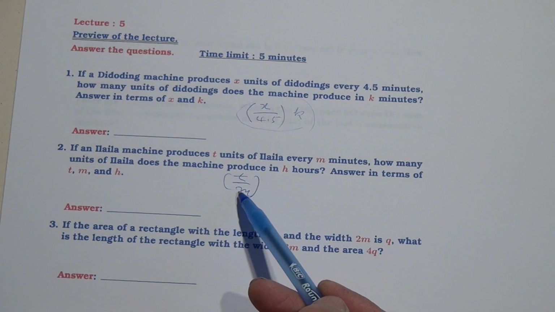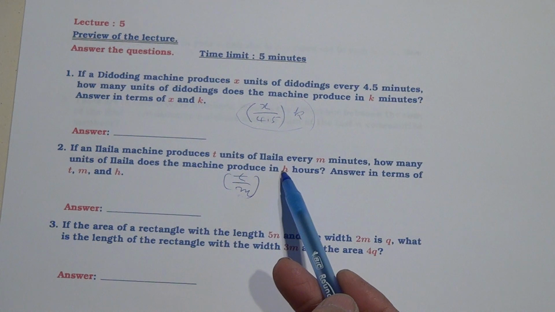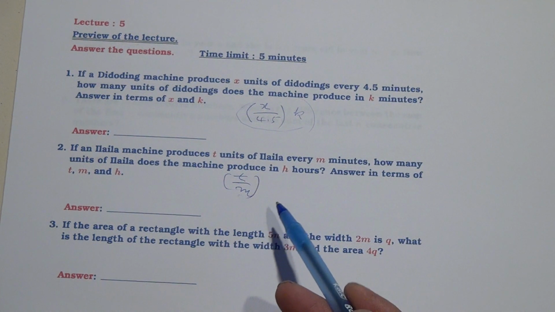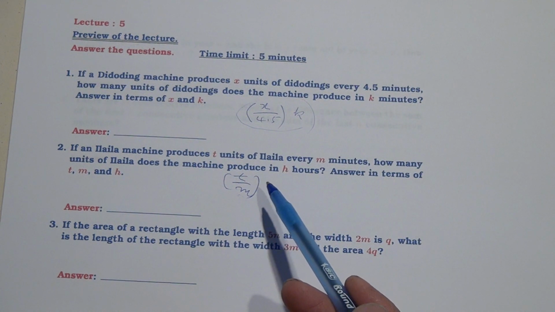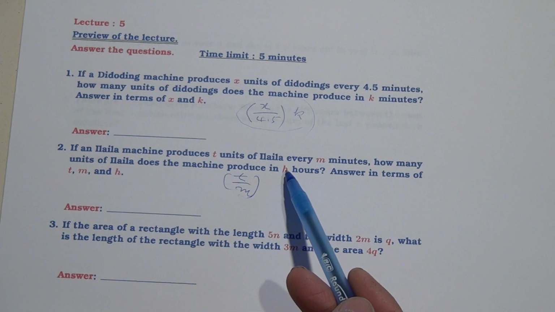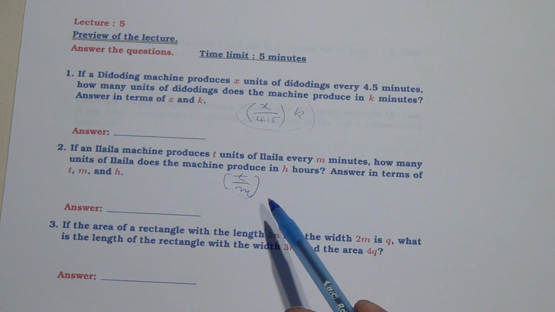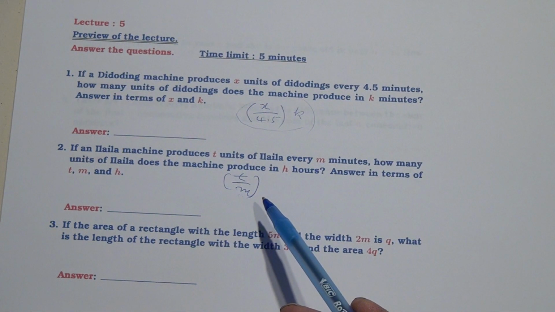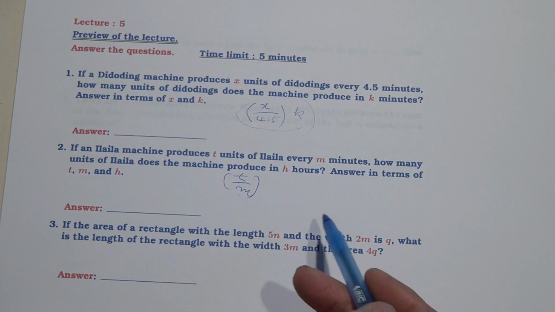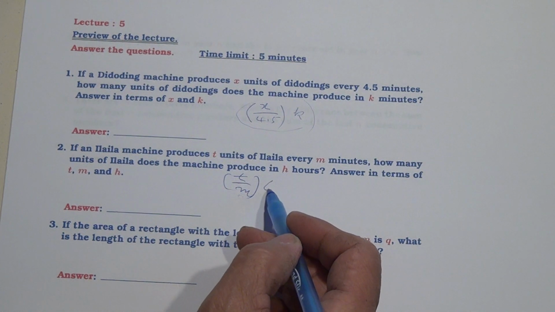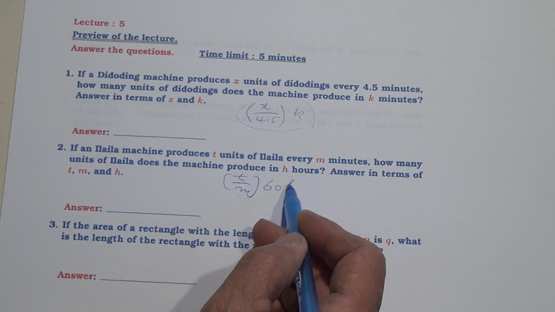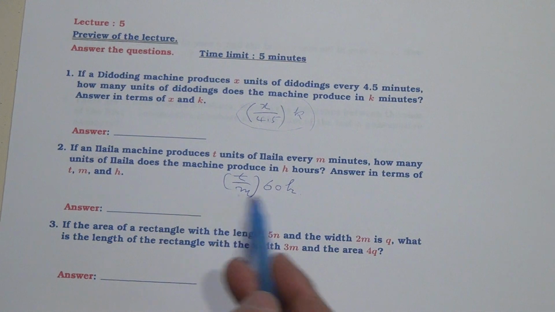This one is per minute product, but they ask you H. In H hours, how many minutes do you have? If you don't get the idea right away, just replace this one by a number, like 2, for example. In 2 hours, how many minutes? 120. How do you get 120 from 2? Times it by 60. Okay, in H hours, we have 60 times H minutes. That's it.